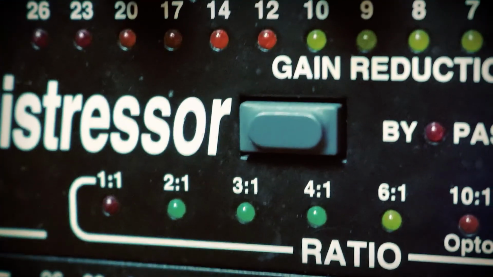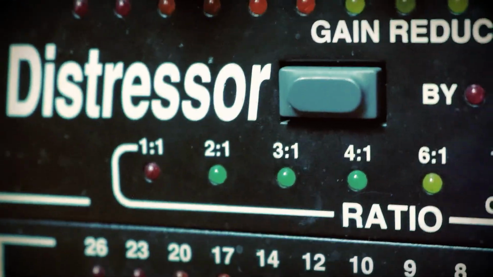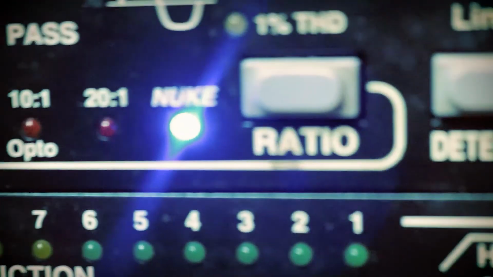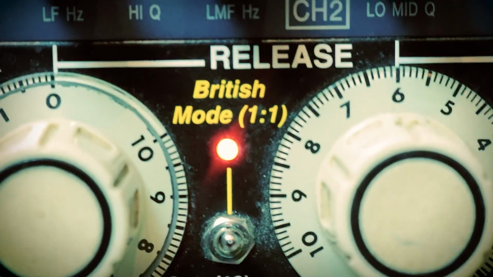Okay, so I want to show you something funny, right? So this is called the Distressor. And it's kind of funny because over here it has the nuke button. My personal favorite by far is British mode.